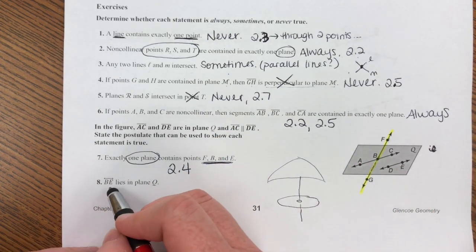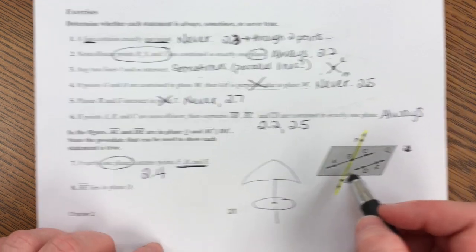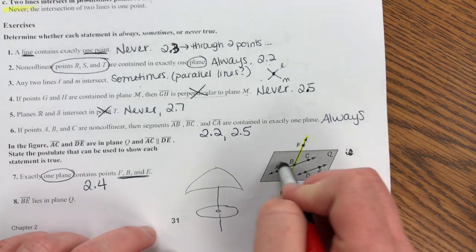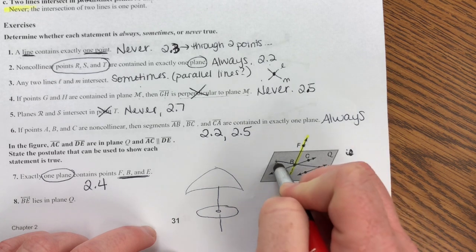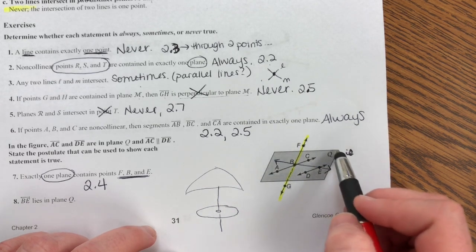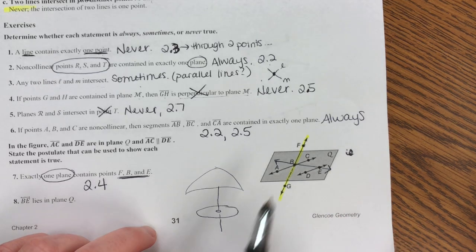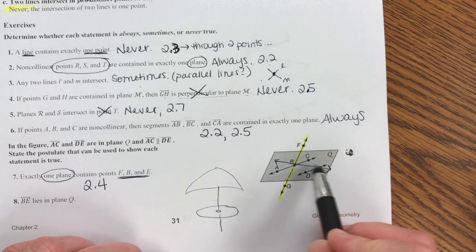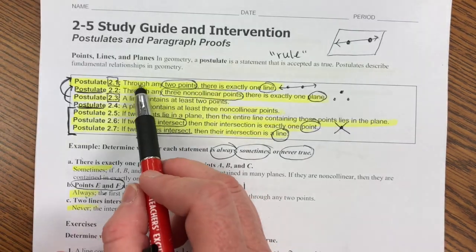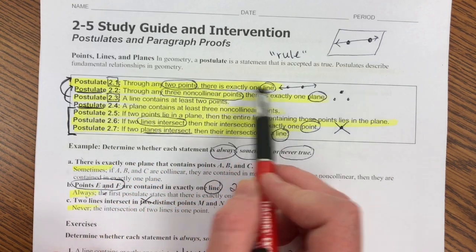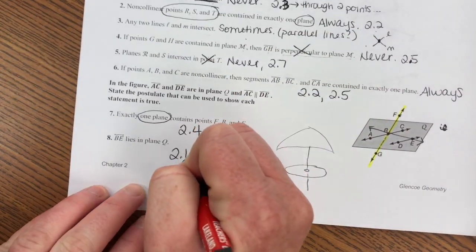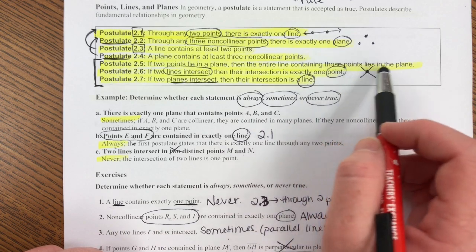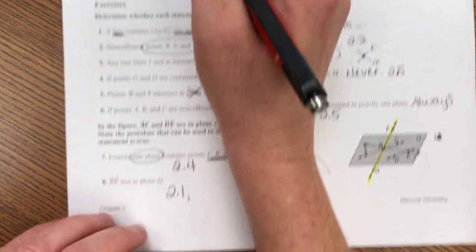And then number 8, line BE lies in plane Q. Well, here's point B and here's point E. Through any 2 points, I can draw a line. Since points B and E are both in plane Q, then the line going through them is also in plane Q. So I have 2 postulates here. The first one is through any 2 points, I can draw a line. Through any 2 points, that's 2.1. Through any 2 points, there's exactly one line. 2.1. And then the one about if 2 points lie in a plane, then the entire line containing those points lies in the plane. 2.5.